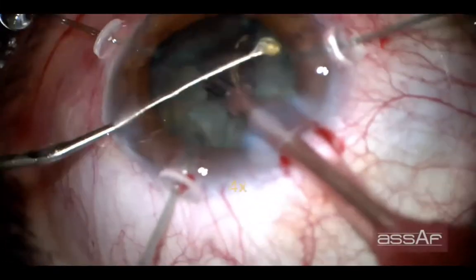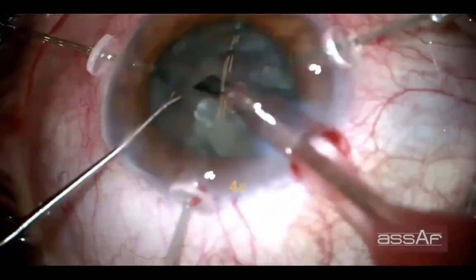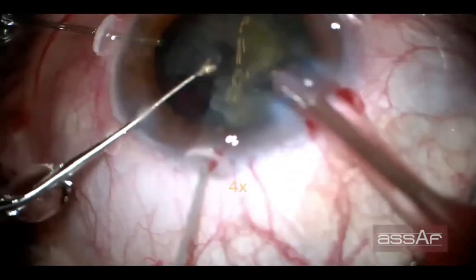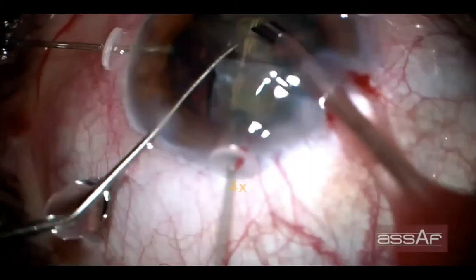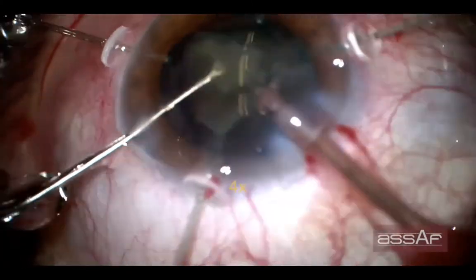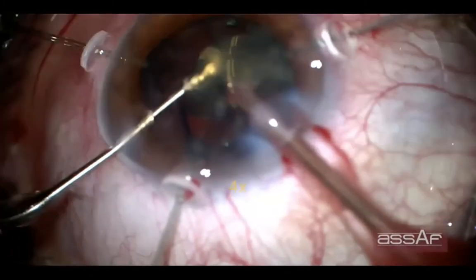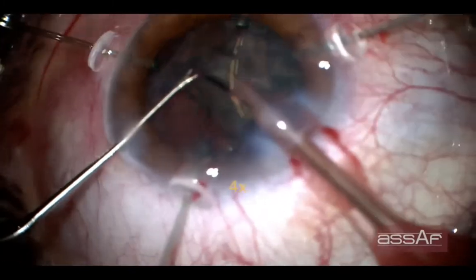As you can see, we can apply any technique. You can see here, this is the quick chop technique, or we can apply the stop and chop technique, divide and conquer, whatever. You can see that I'm doing phacoemulsification very comfortably, and this part of the surgery is very routine, so I had to fast forward this part of the surgery.